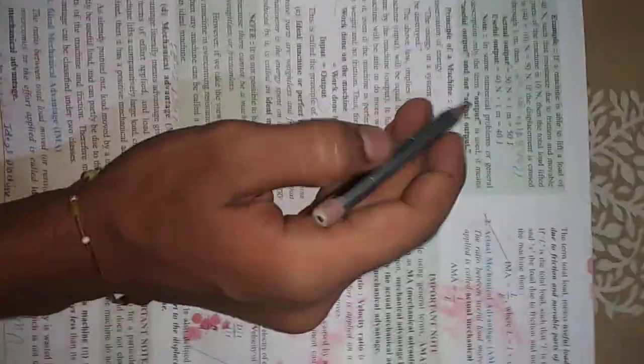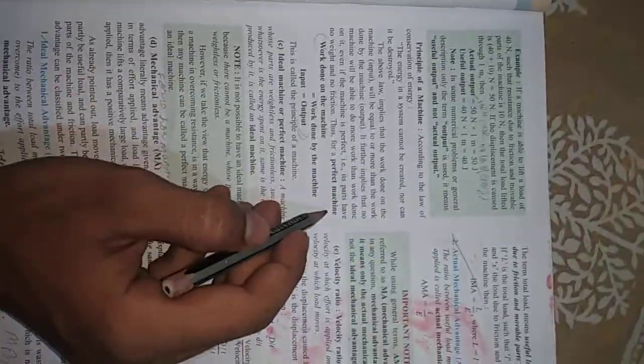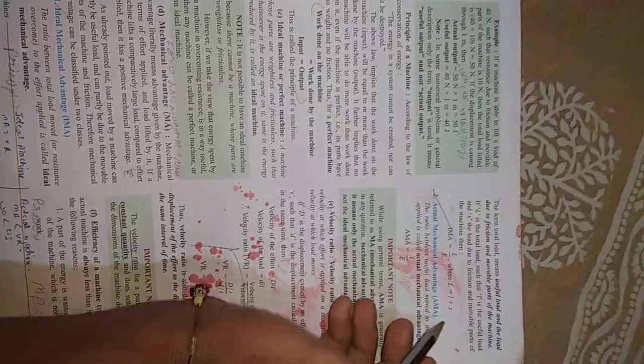What is machine? What are kinds of machine? Kinds of machine, functions of machine, general terms used for these all topics are there. Then what is the principle of machine? Input equal to output. What is mechanical advantage? Ideal mechanical advantage, actual mechanical advantage. Then velocity ratio with formula. Efficiency of machine. Efficiency equal to output upon input, or MA upon VR. Relation between IMA and VR in a perfect machine.